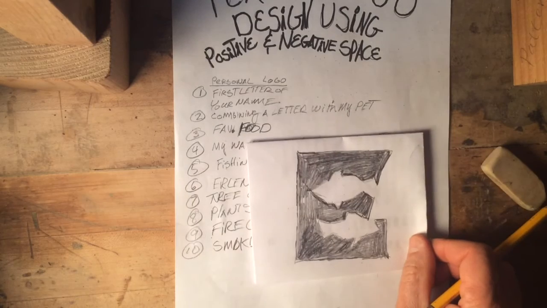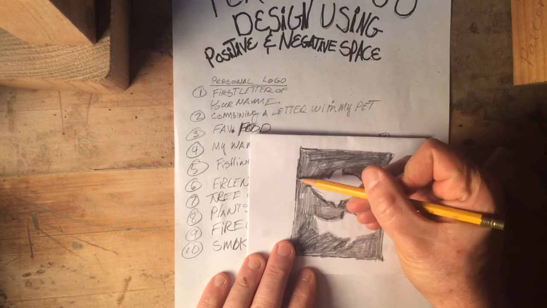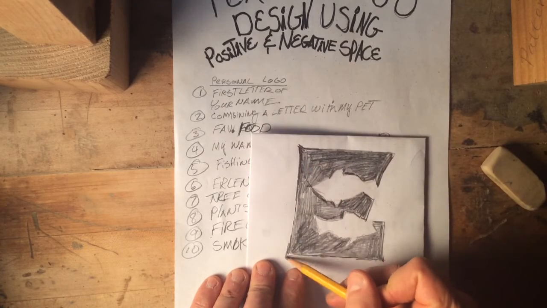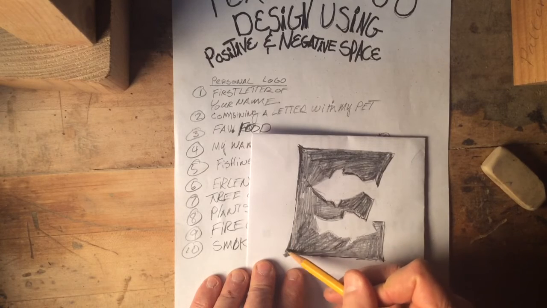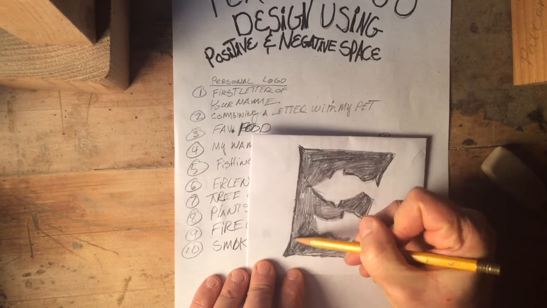So I incorporated a letter. Now you don't have to incorporate a letter. That was just on my mind. That drew it to me because I like fishing, and like I said, the first letter of my last name identifies who I am.